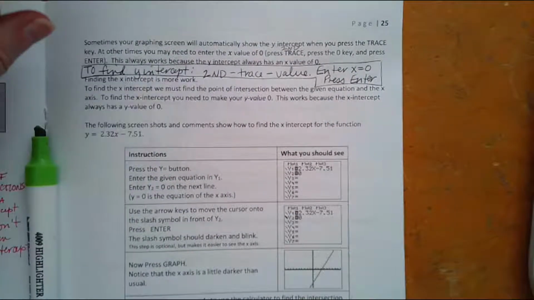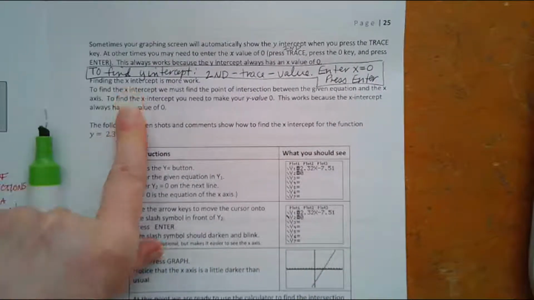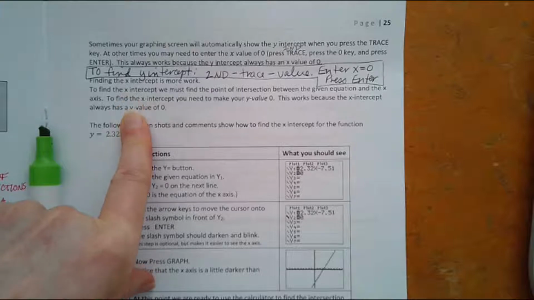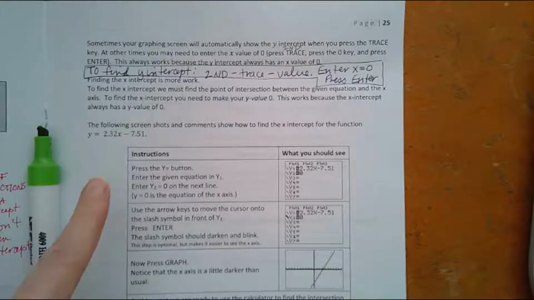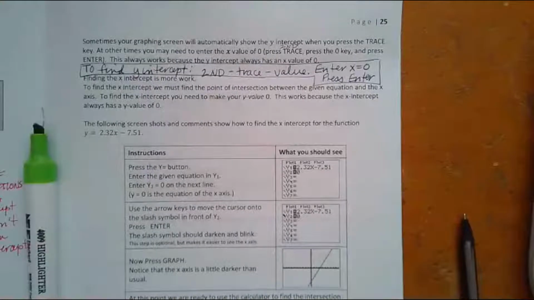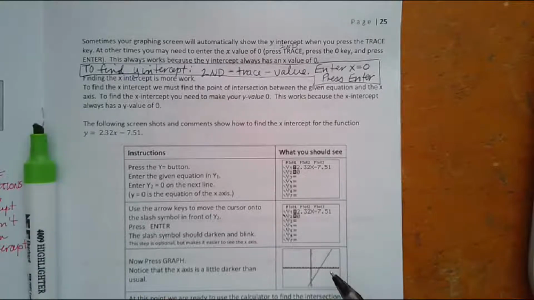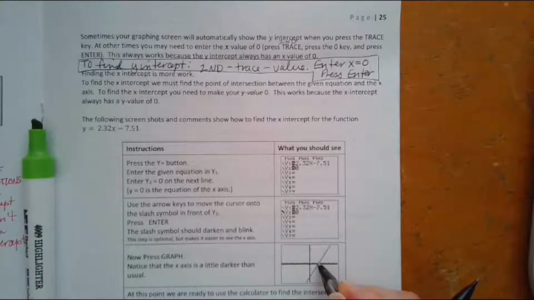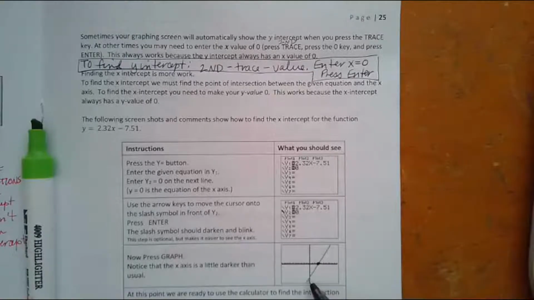Okay, to find the x-intercept is more work. To find the x-intercept, we must find the point of intersection between the given equation and the x-axis. So we're going to do this slightly different. It's tricky, but for this equation, I want to find this value here, right? There is no shortcut like we used for the y-intercept.